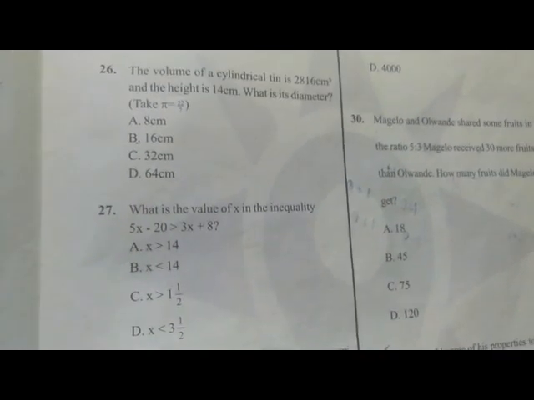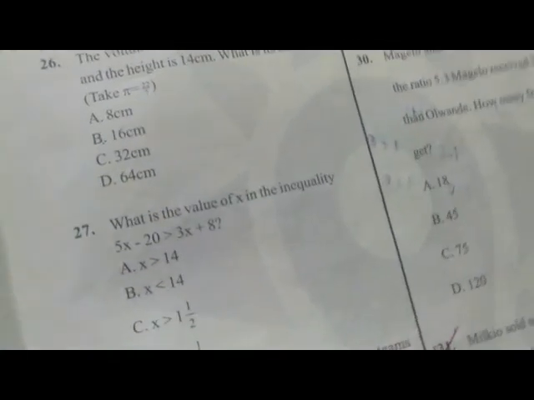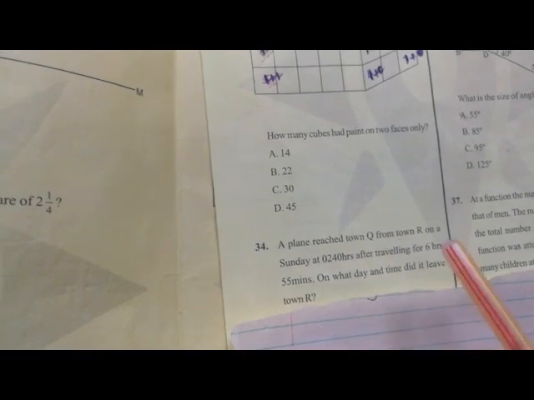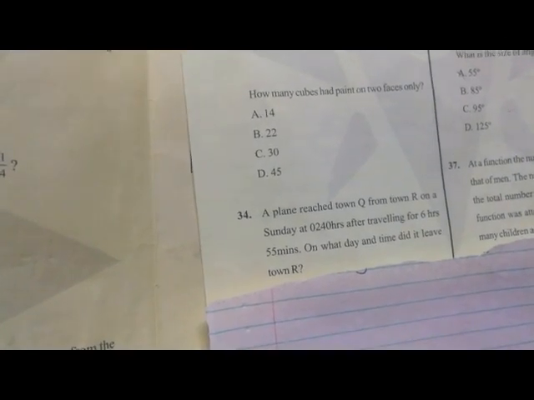We are going to proceed to question number 34. Question number 34 states that a plane reached town Q from town R on a Sunday at 02:40 hours after traveling for 6 hours and 55 minutes.